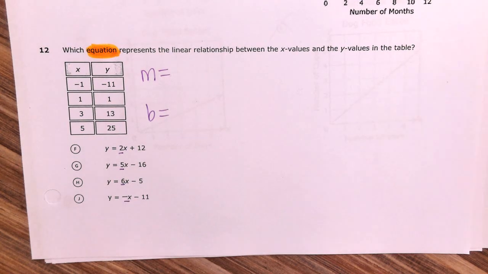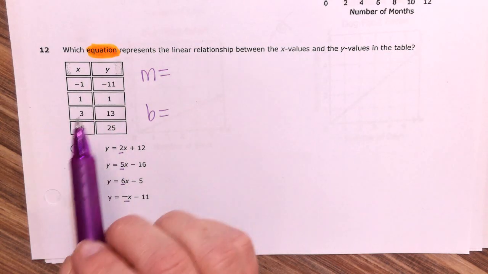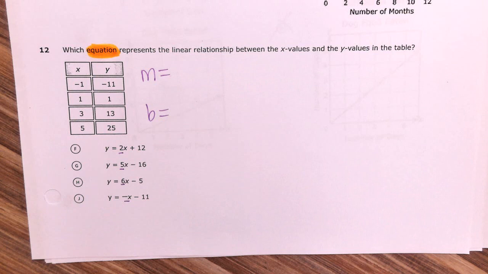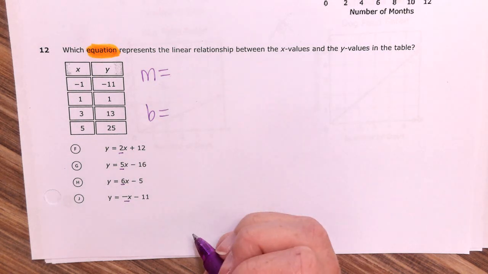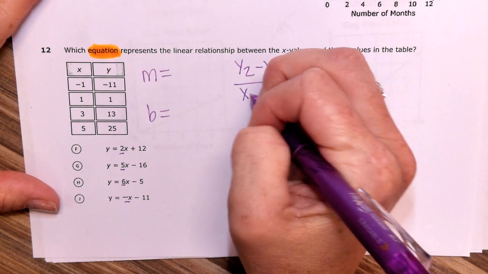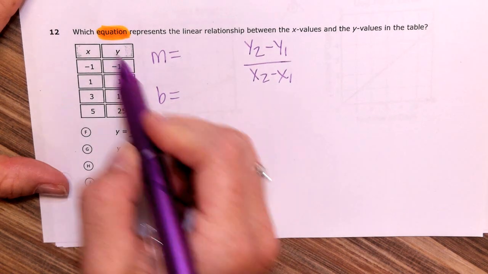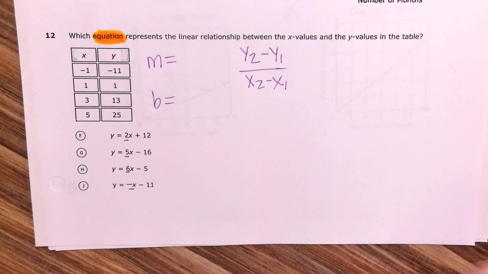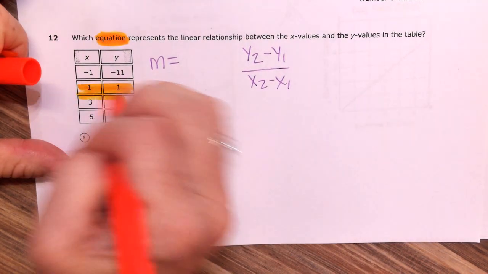Different. So as long as I find the slope, I'll know the correct answer. How do I find slope of a table? Slope formula, y2 minus y1 over x2 minus x1. Which 2 points do y'all want to use? I use the middle 2.